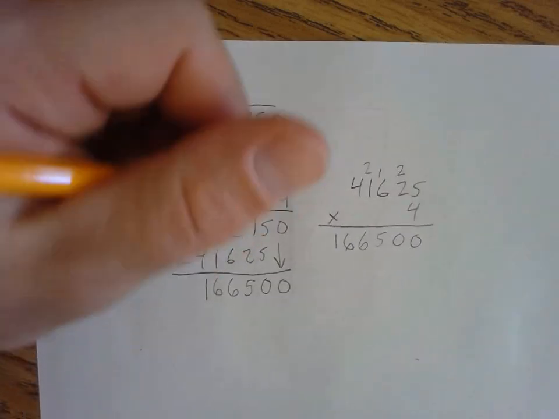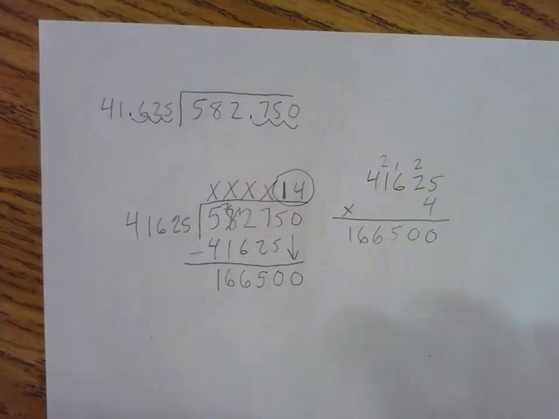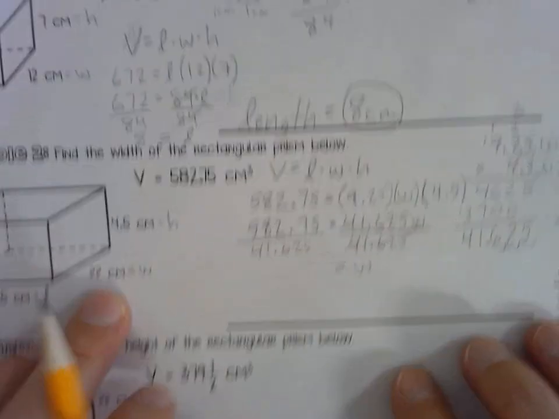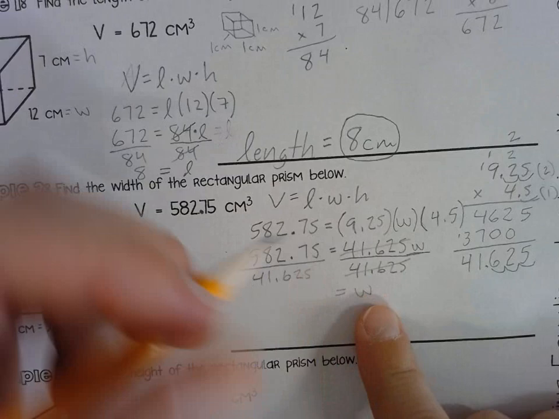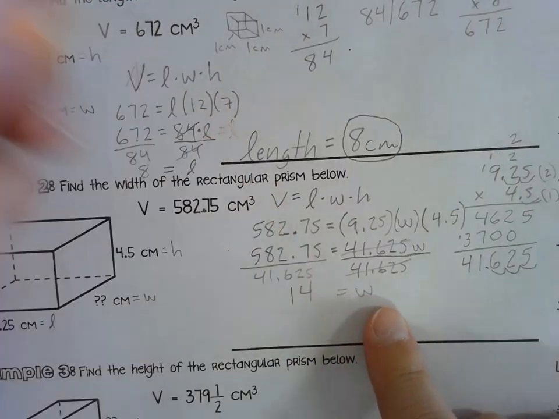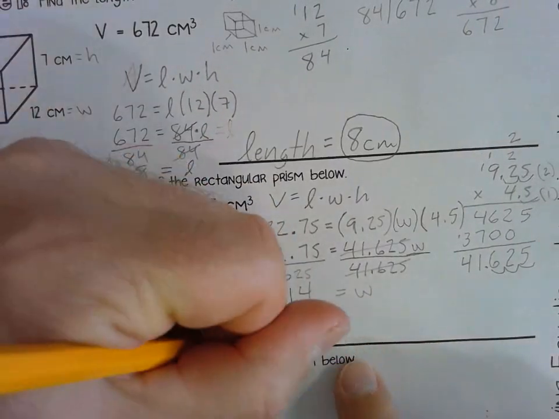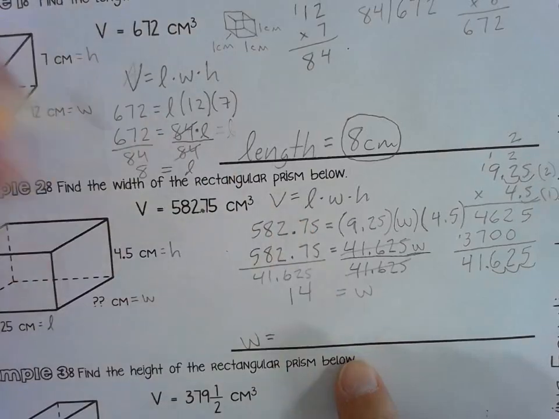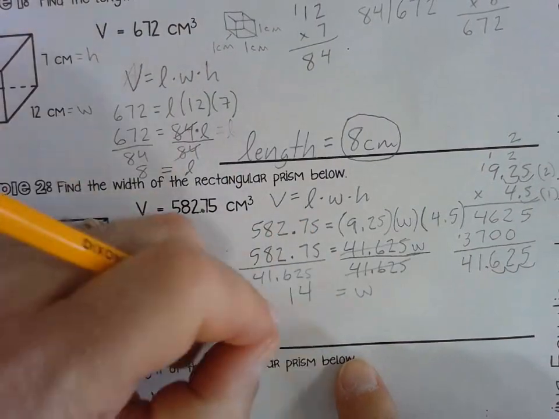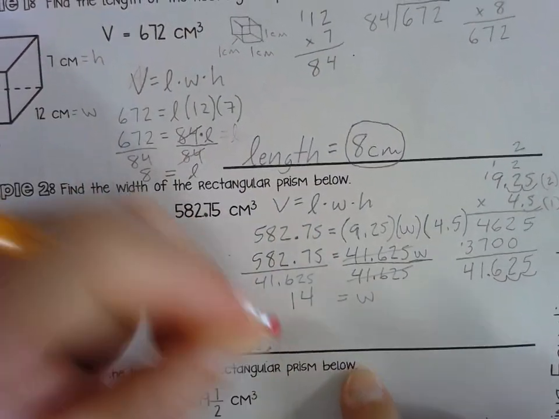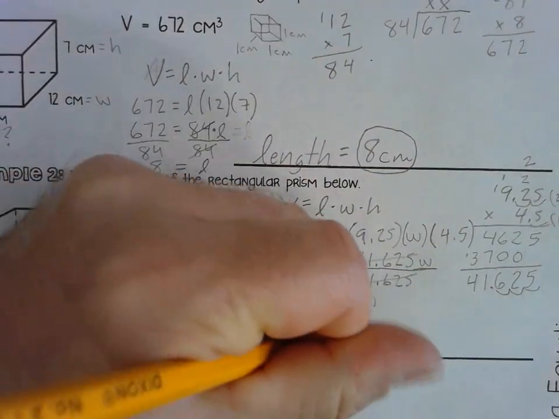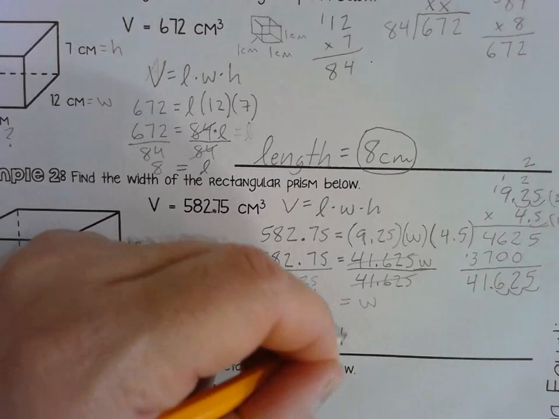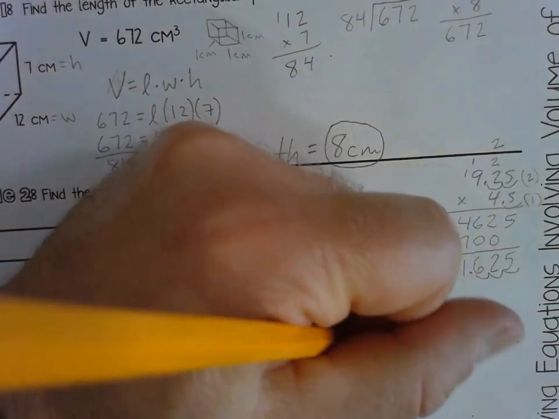Okay. So my answer is 14. Okay? So this divided by this is going to give me 14. That was a pretty tough problem. You guys, you're not going to have to deal with questions that are that big on the test. Okay? So my width is equal to 14. And that would be centimeters.